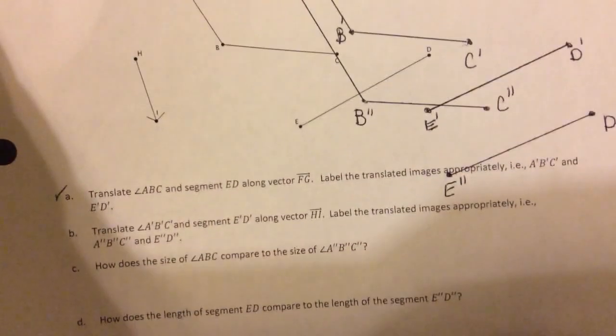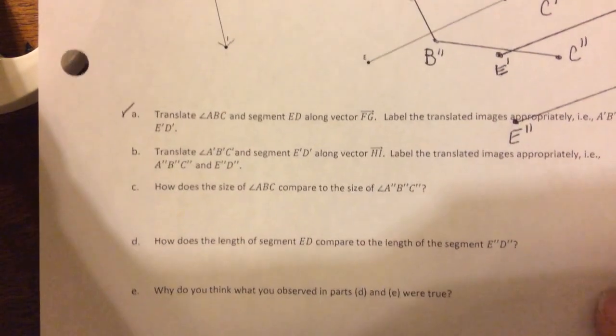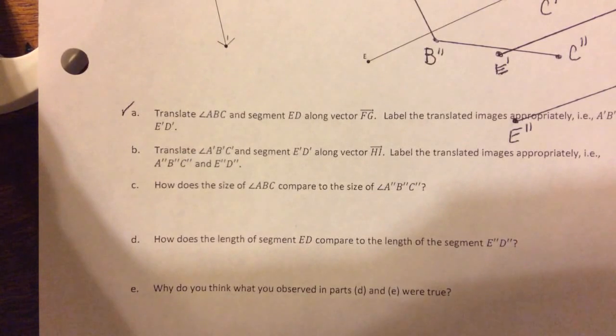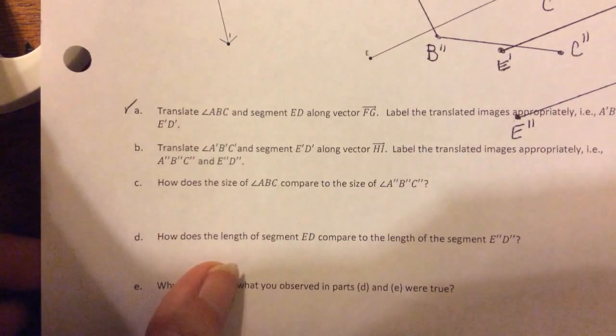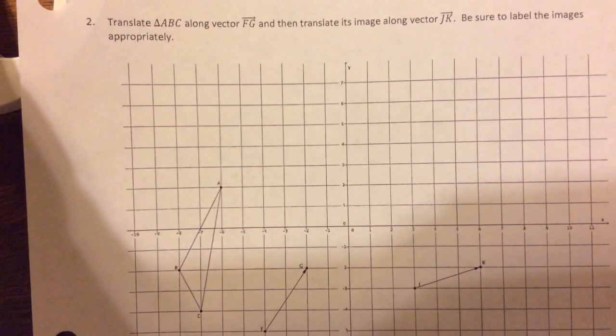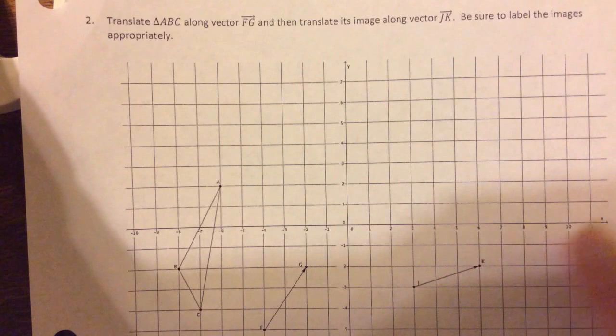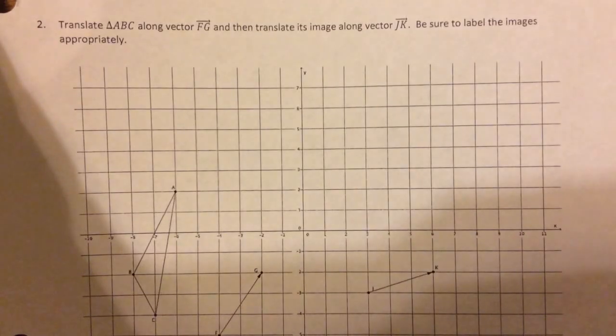Okay, so what I'd like you to do is to answer the questions here. Think about those and we'll come back and talk about them, A through E. And then also move on to exercise 2, where you're going to be translating this triangle here along 2 different vectors, one after the other. Label the images appropriately.